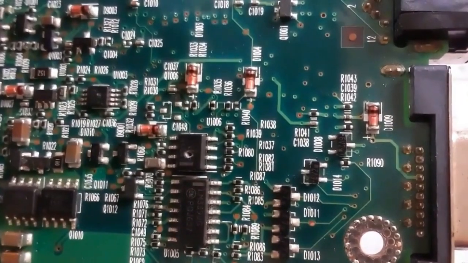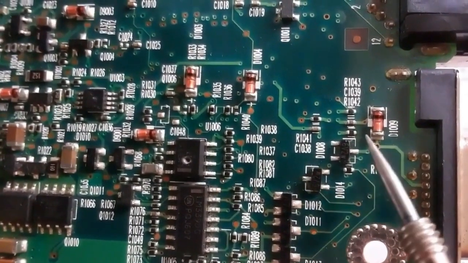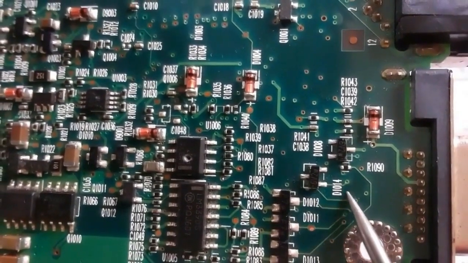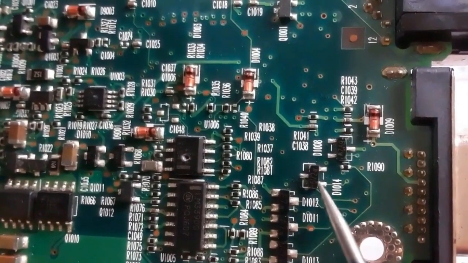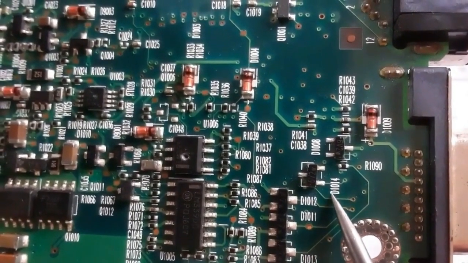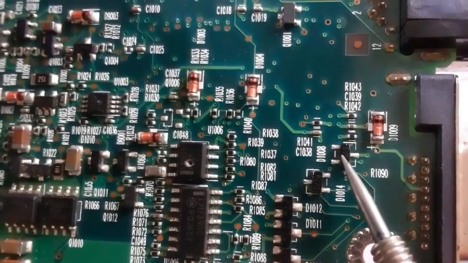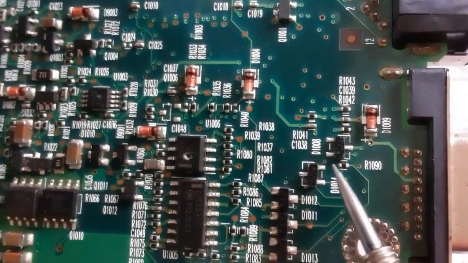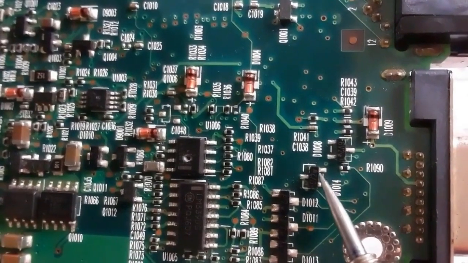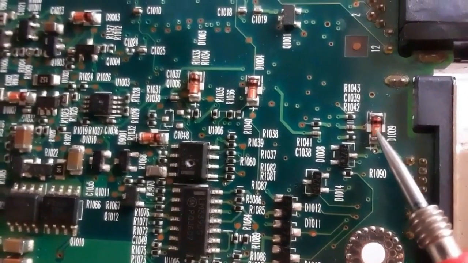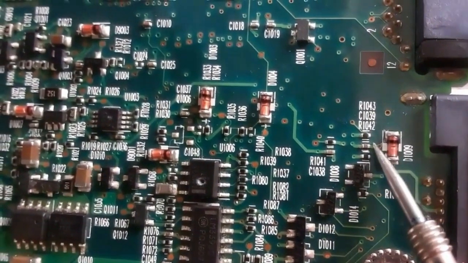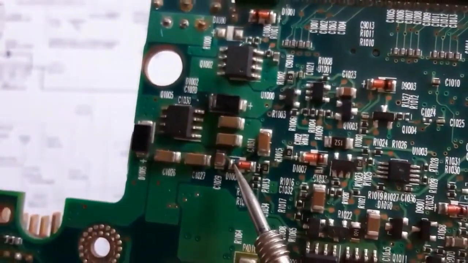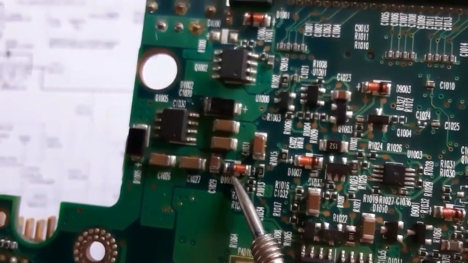So as you can see here, we have D. These are 2 diodes. As you can see, we have D1014 here. Okay. So these 2 are diodes. Okay, this is not a transistor. This is a diode. The transistor begins with Q, not D. Okay, here we have the Zener diode.